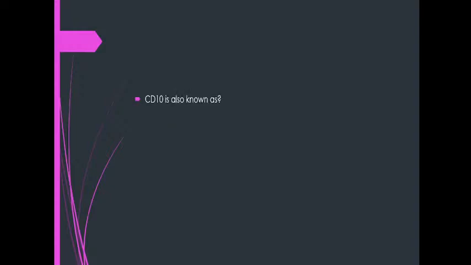Alright? Next, what is CD10 known for? This is CALLA. Okay? What is CALLA? This is known as the common ALL antigen. Alright? CALLA, common ALL antigen. Actually, when I was working there in the Philippines, CALLA was just being used clinically.